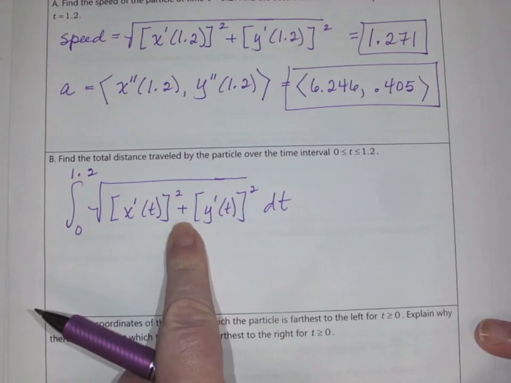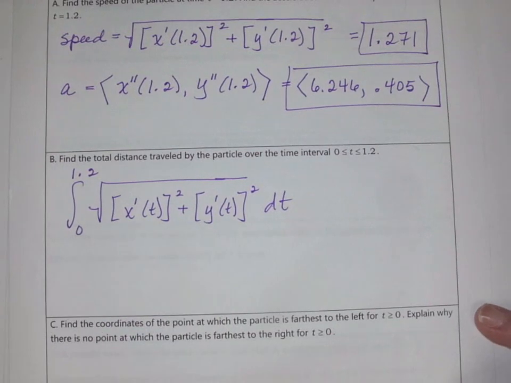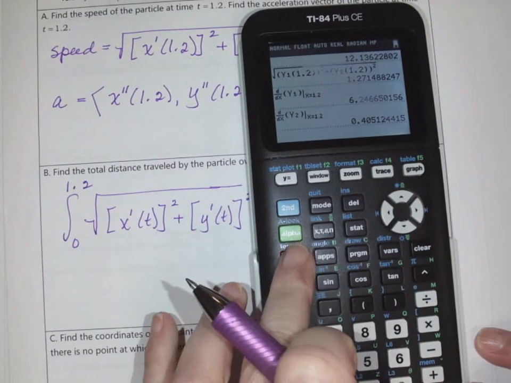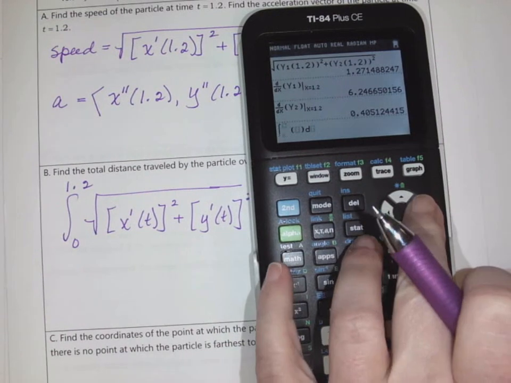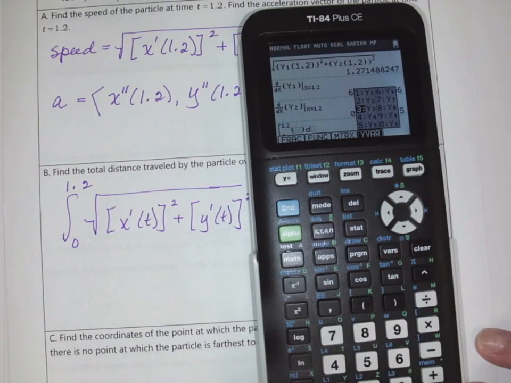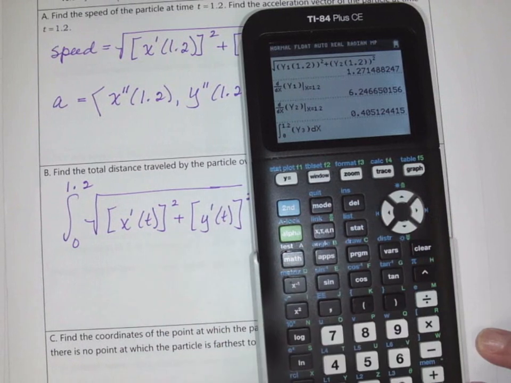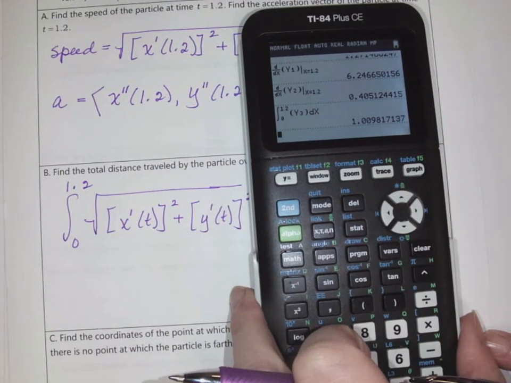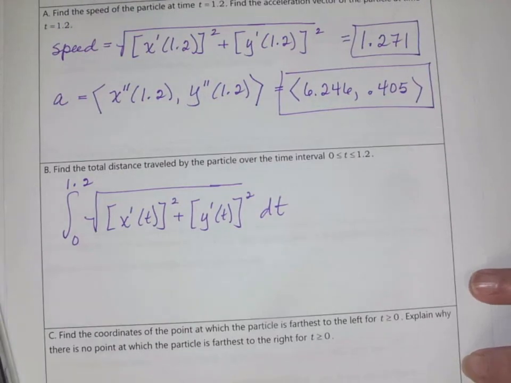And remember, I already have this expression in y3, so I am just going to do a math 9, 0 to 1.2, y3 dx, and I get 1.009.